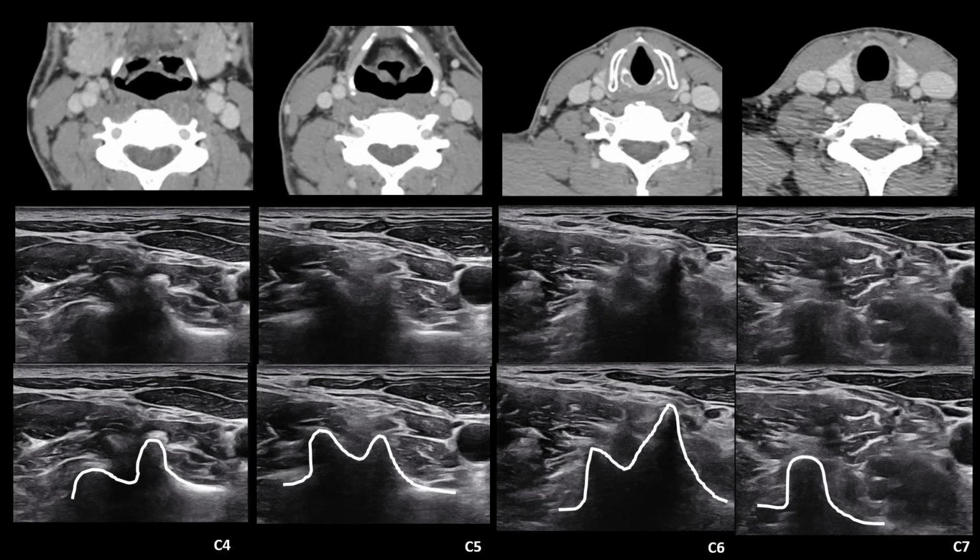If you want to find the transverse processes during neck US, the easiest method is to find the anterior tubercle of C6 and move the probe slowly up and down. Because the anterior tubercle of C7 is rudimentary in many cases, it is hardly seen on US. At this level, the brachial plexus is seen anterior to the posterior tubercle of C7.